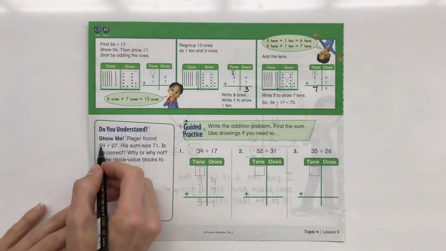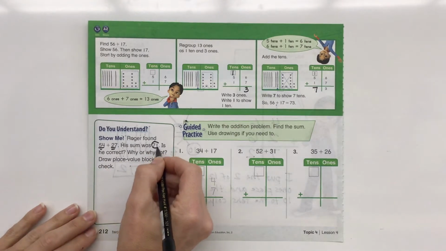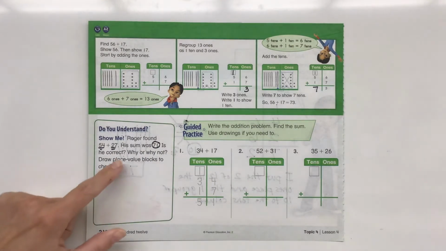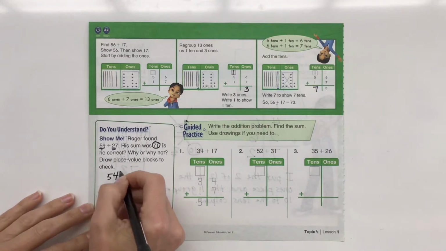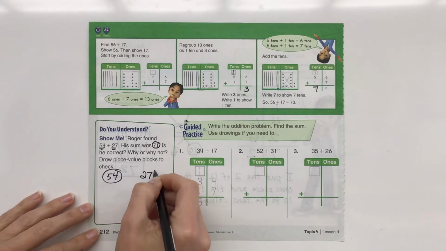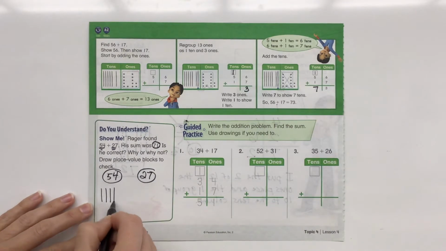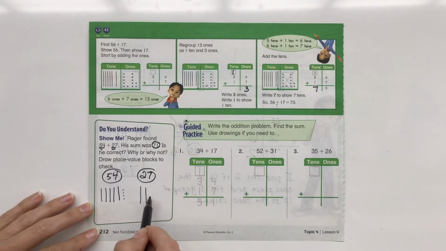Roger found 54 plus 27. His sum was 71. Is he correct? Why or why not? Draw place value blocks to check. So we're actually going to do place value. So I'm going to do 54 and 27. And we're going to add these. 54, 10, 20, 30, 40, 50. 1, 2, 3, 4. And our 27, 10, 20, 21, 22, 23, 24, 25, 26, 27.